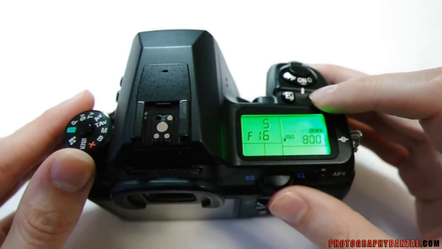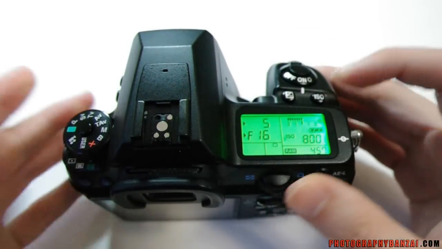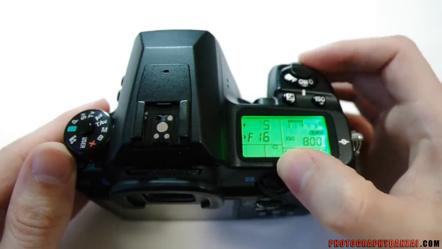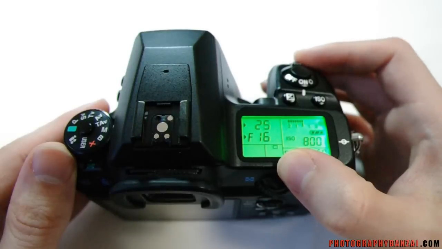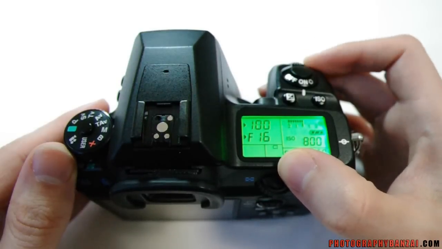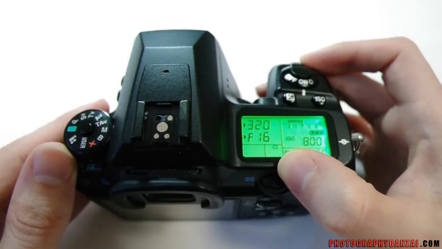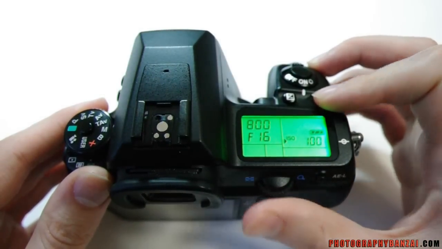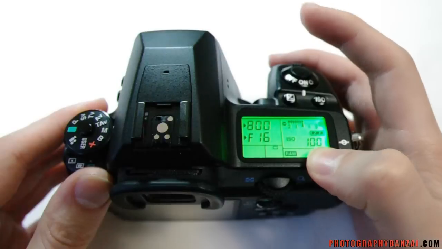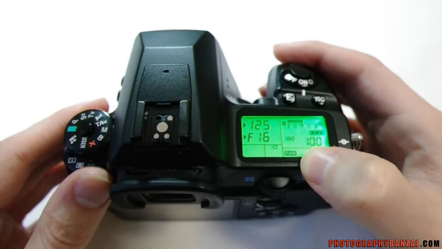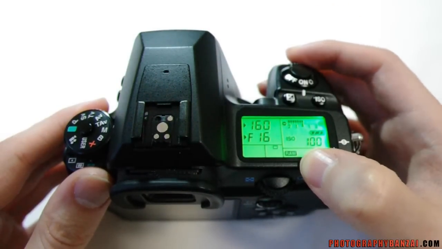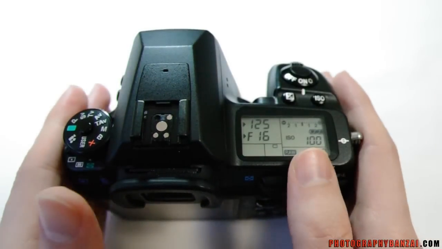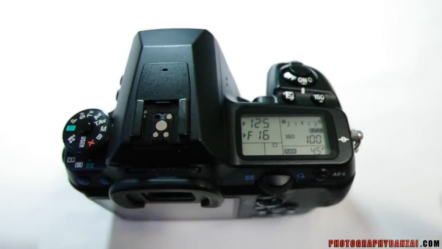So if I were using 800 ISO, I would use 1/800th approximately of a second shutter speed. Realistically, if you're in the daylight, you'd use a low ISO and then either 1/100th or 1/125th of a second shutter speed. Now that should give you in daylight a pretty reasonable exposure.